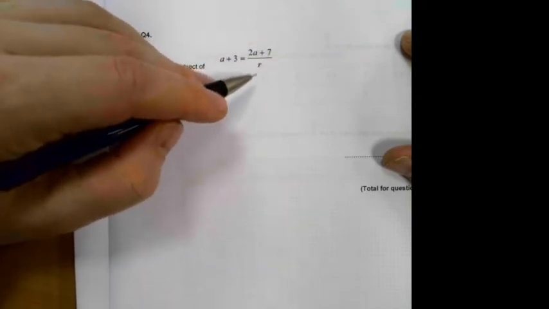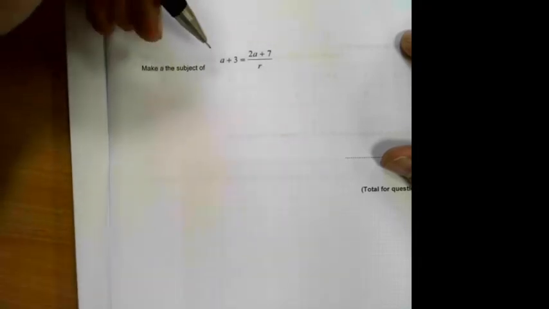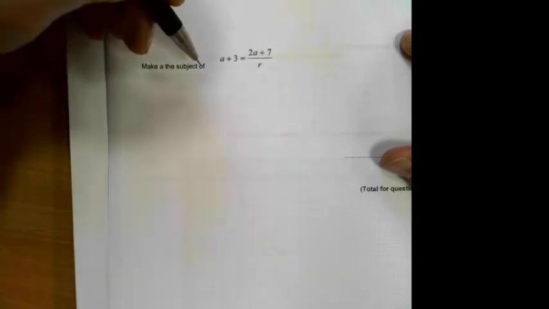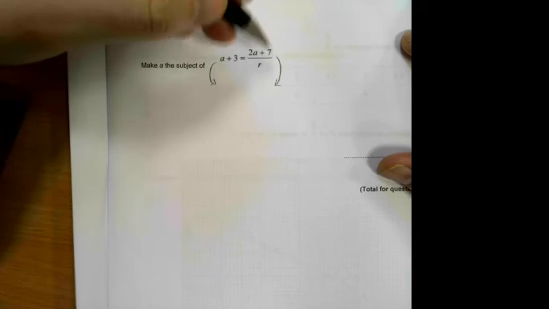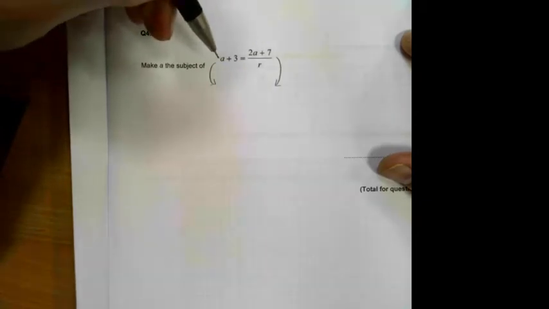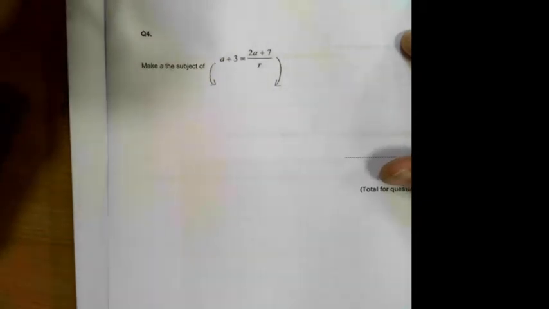And if I'm trying to make A the subject, I'm going to first try and make this all look a bit nicer, and I'm going to do that by multiplying by r. And that'll mean I've got rid of the fraction. It should be easier to rearrange from that point onwards. So that's my number one advice really with these problems. If you start by trying to get rid of fractions to begin with, that's often the best first step.